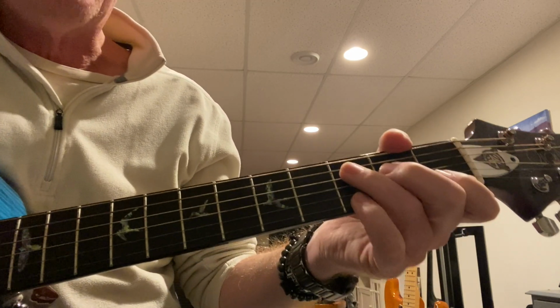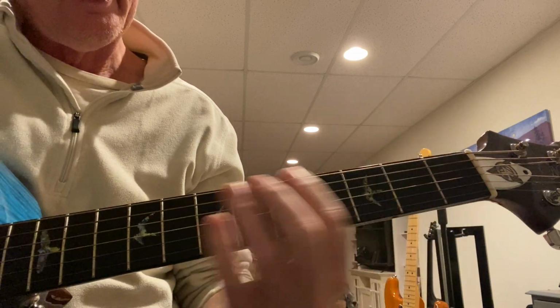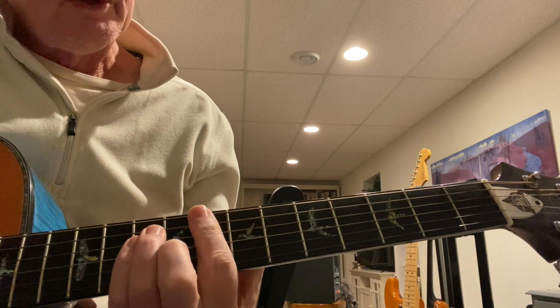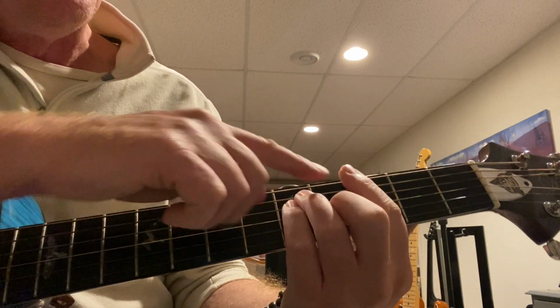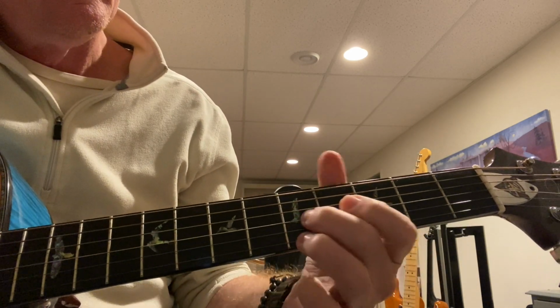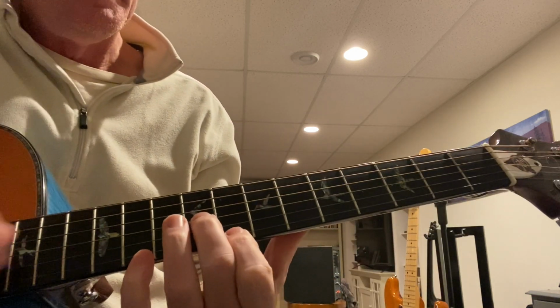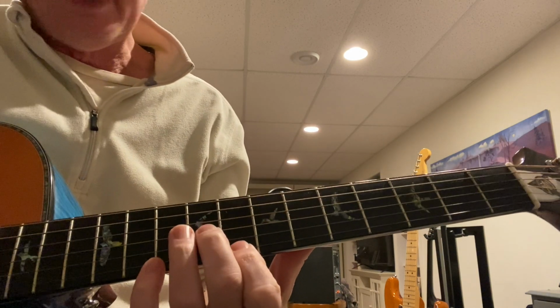And then the next chord in Brown Eyed Girl goes to a C, but I know that my E-shaped C chord is up here on the 7th fret. So just like I started my E-shaped G chord on the 3rd fret, I could start the exact same shapes starting on the 7th fret.